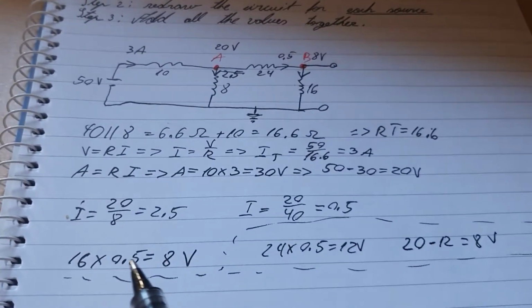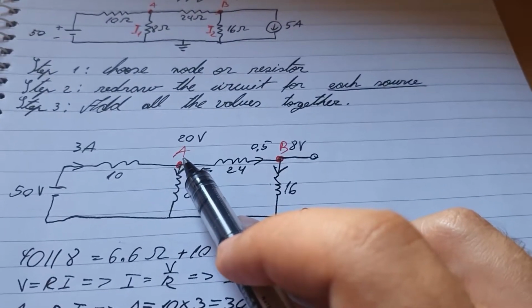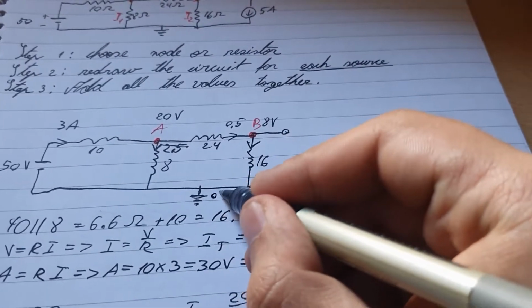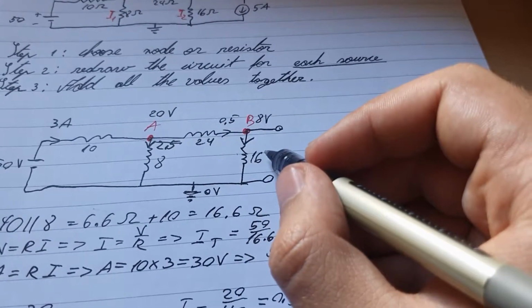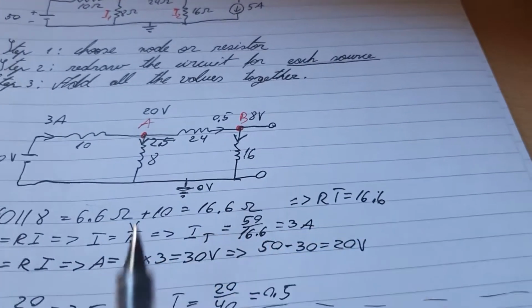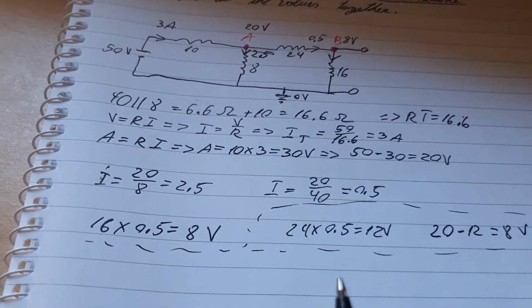But why can I do this one straight on without taking away the node A? Well, the current doesn't go through node A here, does it? Because here is the ground, and we know that the ground is 0 volts. And if you do 0 minus 8, which we get here, it's still 8. This was one of the mistakes that I did the first time around.